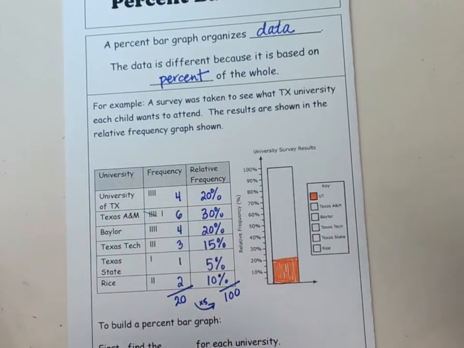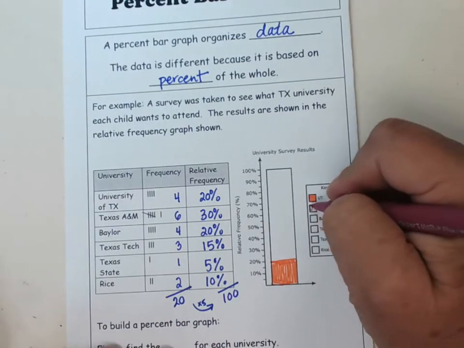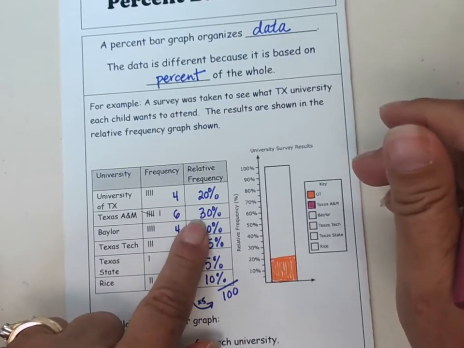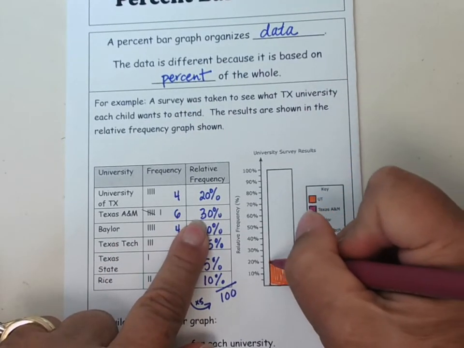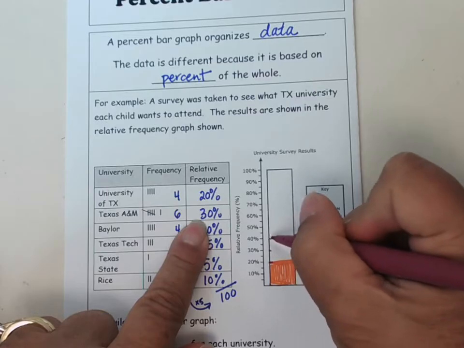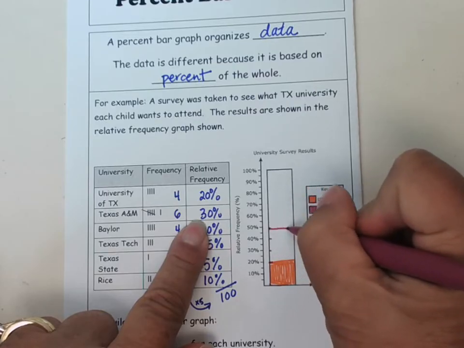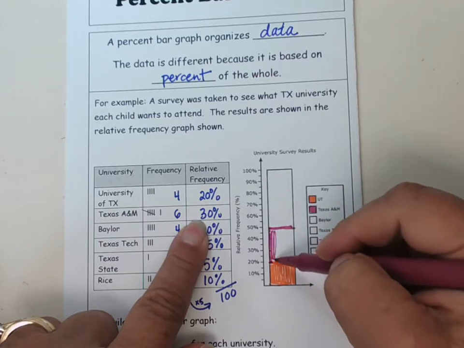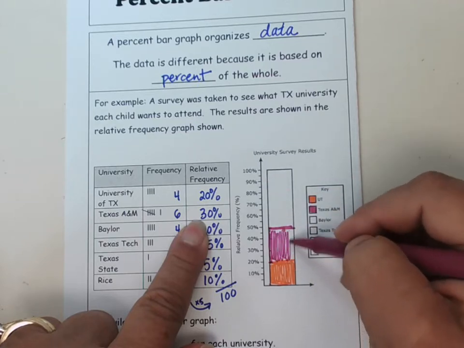Okay. So A&M, let's see, I do have a maroon-ish color. Okay, so A&M is 30%. So I have to start at 20 and go up 30. So that's 10, 20, 30. Okay, that's going to bring us to the halfway mark because together that makes a whole 50%.